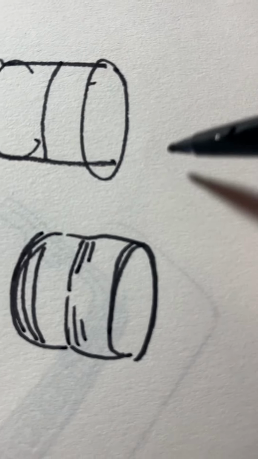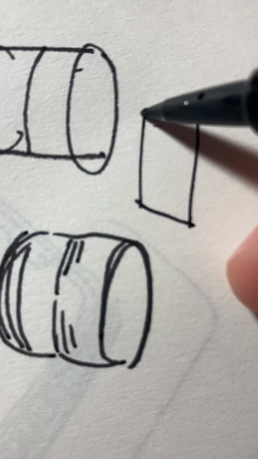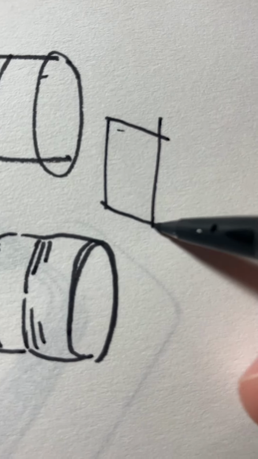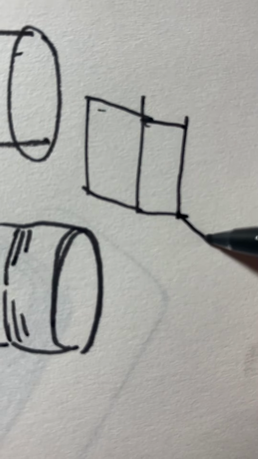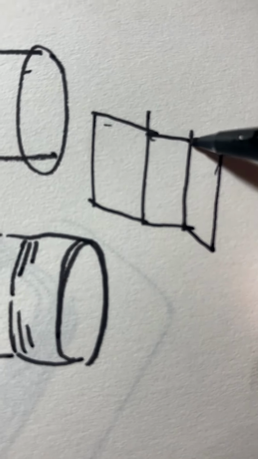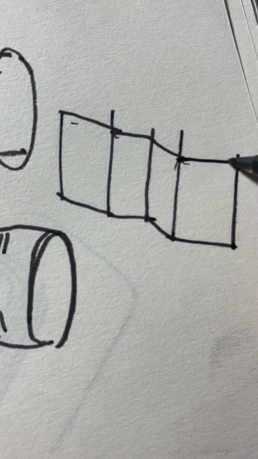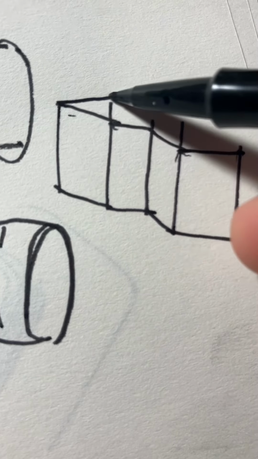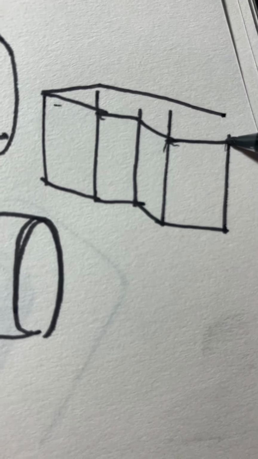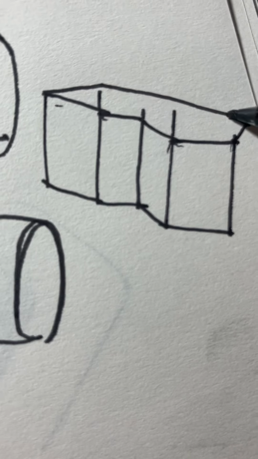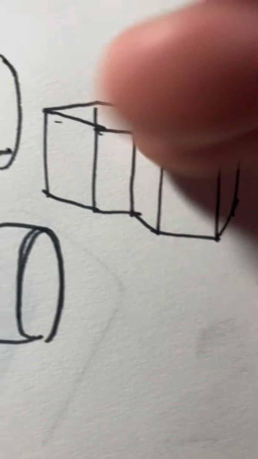So it's like, and as you get better at drawing things in perspective, learning how to convey three-dimensionality, that's off, but it made a pretty weird looking shape.